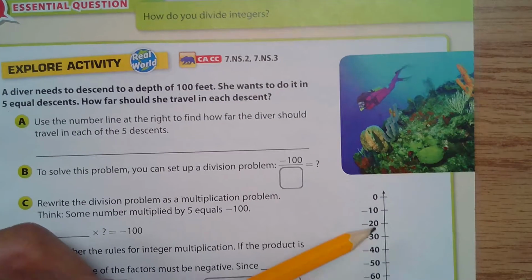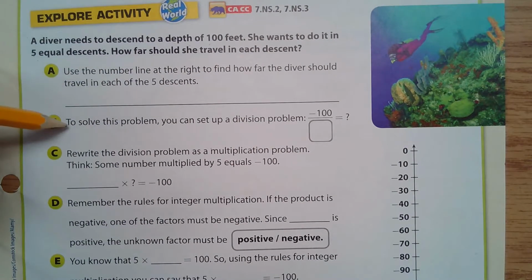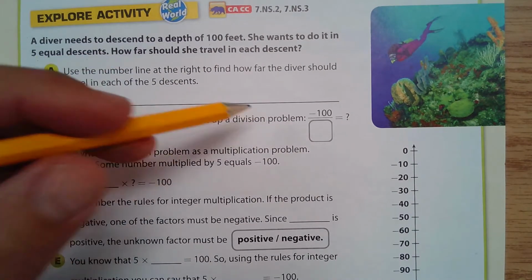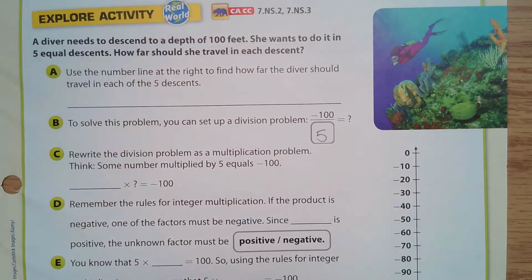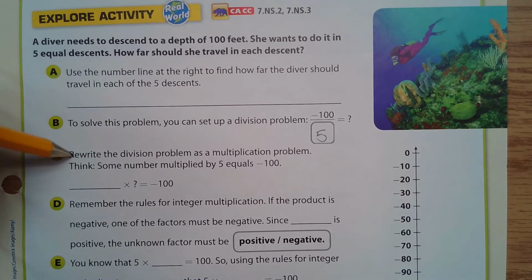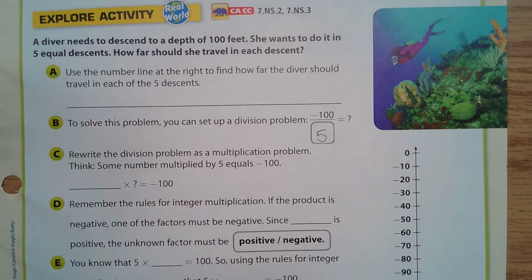Okay, we're going to use the number line over here, but I'm going to do that later. We're going to go through these steps. I'm going to skip A for now. To solve this problem, you can set up a division problem. You have negative 100 divided by 5, because there's going to be 5 descents. You rewrite the division problem as a multiplication problem. Think about some number divided by 5 equals negative 100.